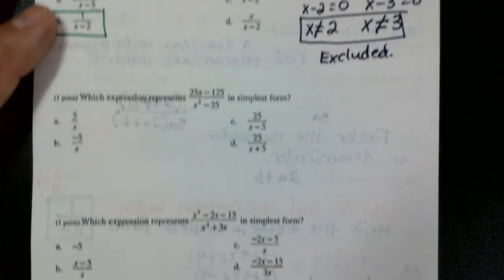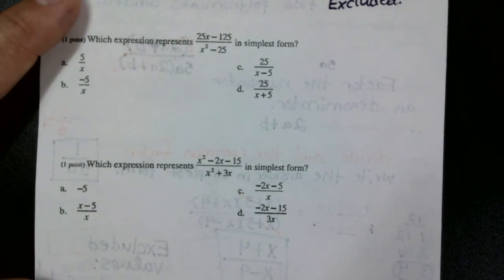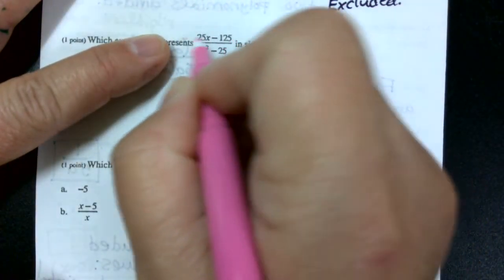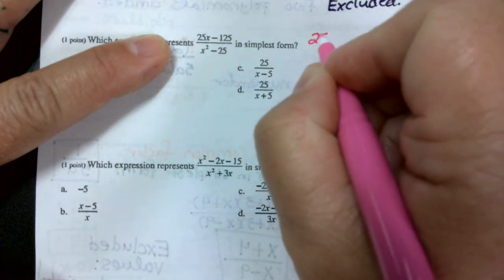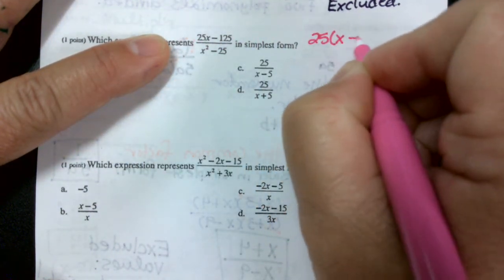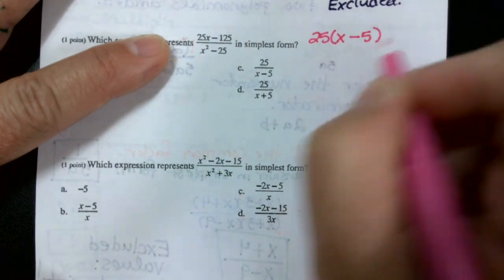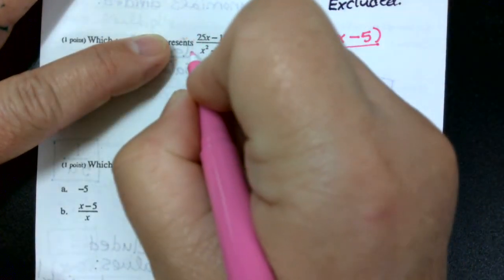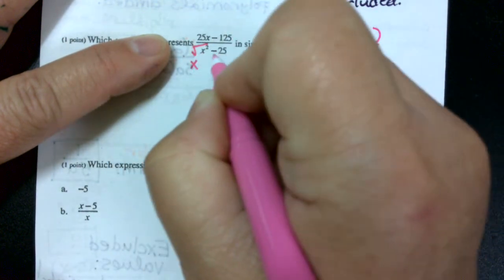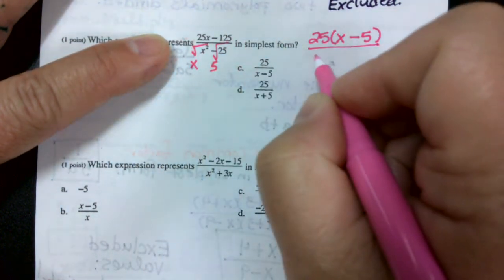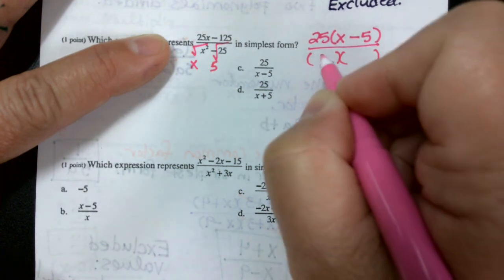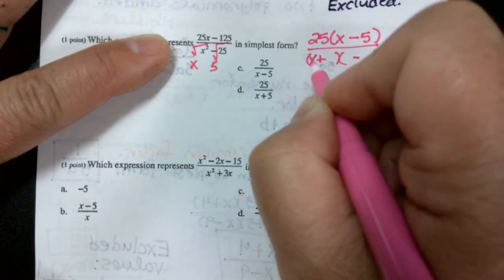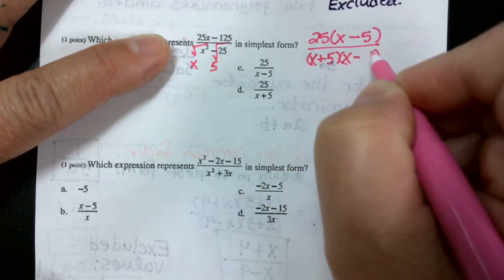All right. Looking at our next one, we will factor our numerator here. We have a GCF of 25. So when we factor that out, that gives me x minus 5. And then here, this is a difference of two squares. So the square root of x squared is x. Square root of 25 is 5. So when I factor that, I get a sum and difference of x and 5.